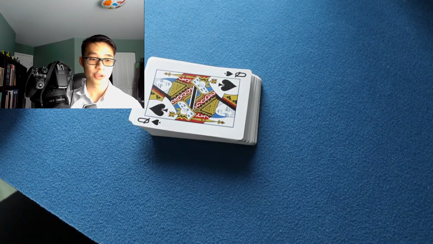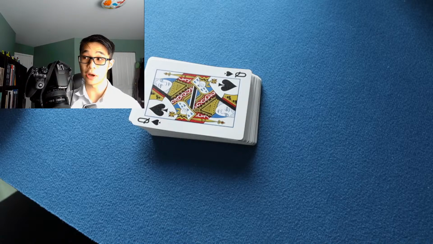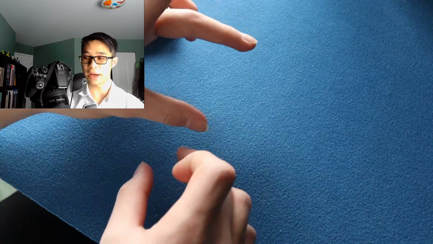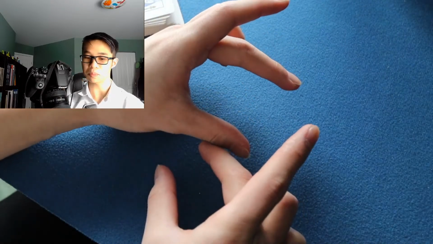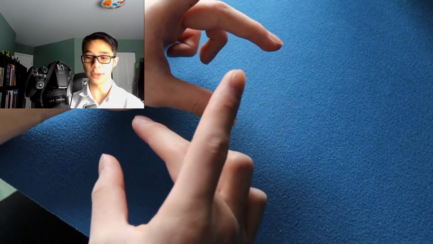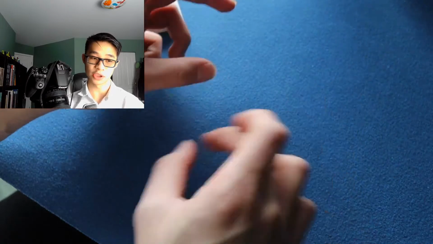So this week we're going to be talking about the Herrmann pass, and what's different about the Herrmann pass compared to the classic pass is that whereas the classic pass moves the top packet to the bottom, the Herrmann pass is actually moving the bottom packet to the top. So that's the main difference.